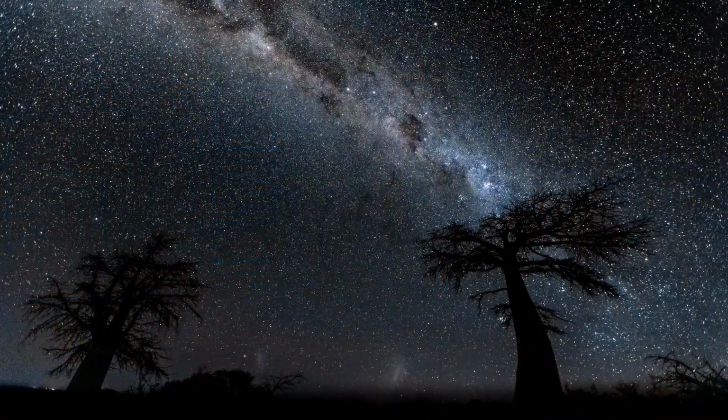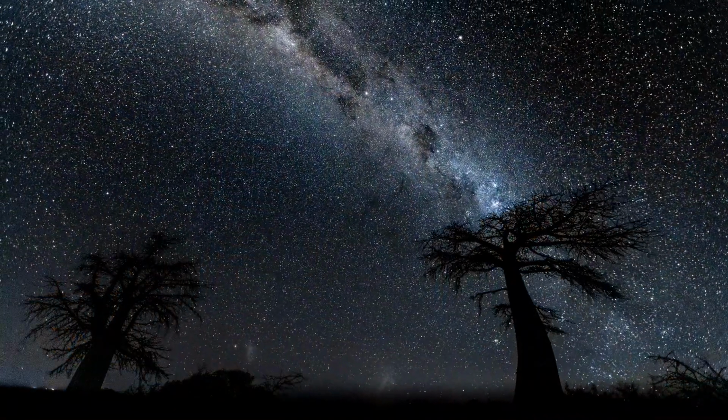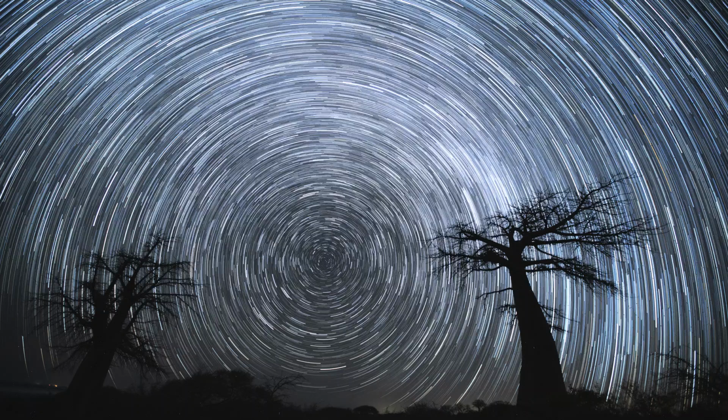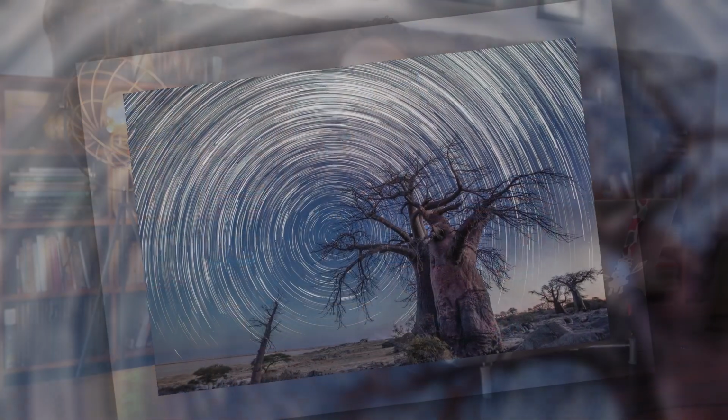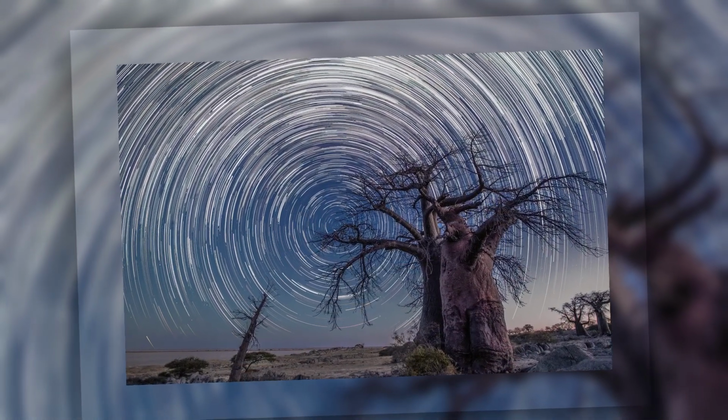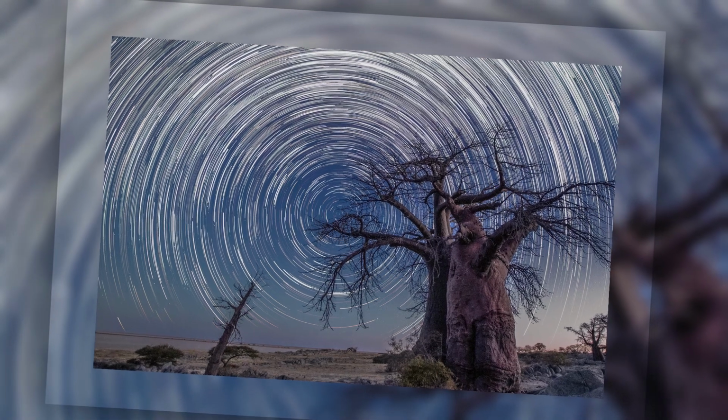Hey guys, this is Janine from Pangolin Photo Safaris, and today I would like to show you how to stack several star images on top of each other in order to create one big star trail with Photoshop. I posted a picture recently and I had a lot of questions about it, and I thought I'd just quickly show you how it's done.